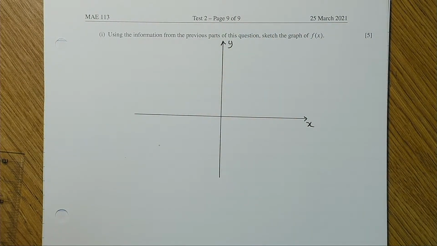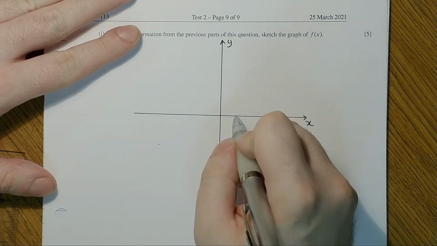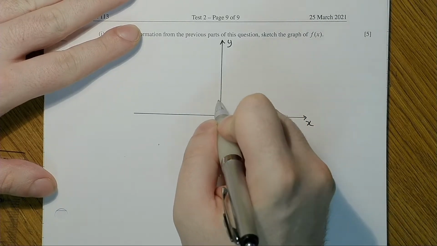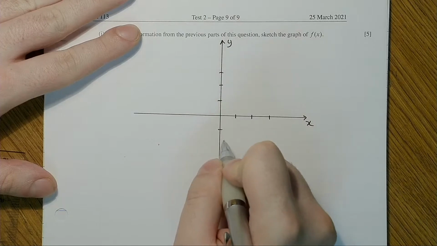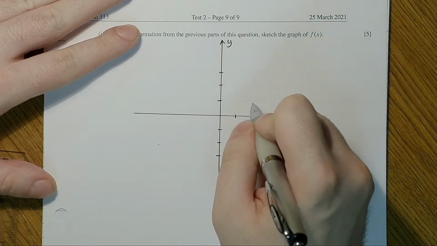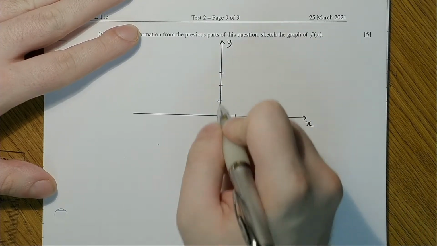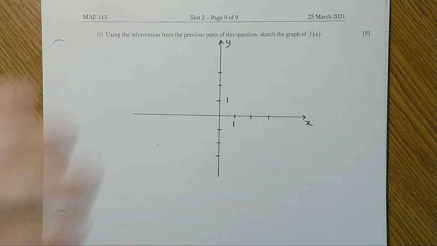There. So there is my grid. And I'll do 1 here, and I'll do 1 up here.